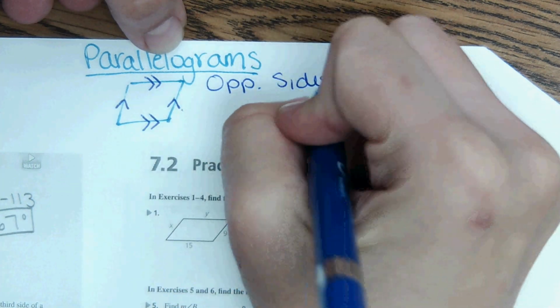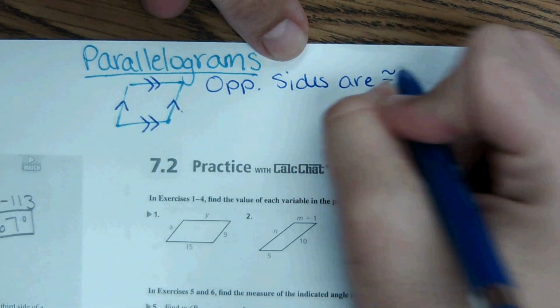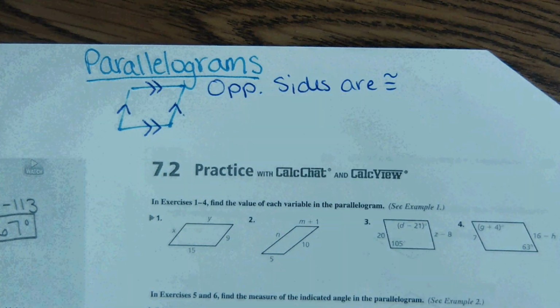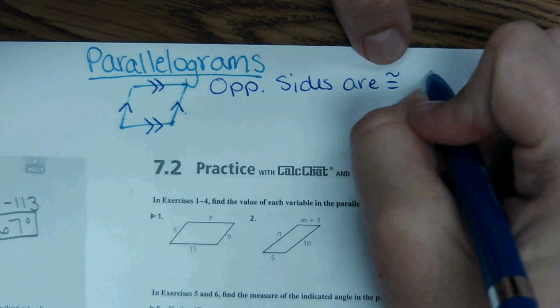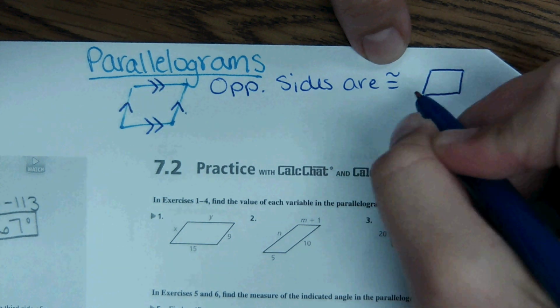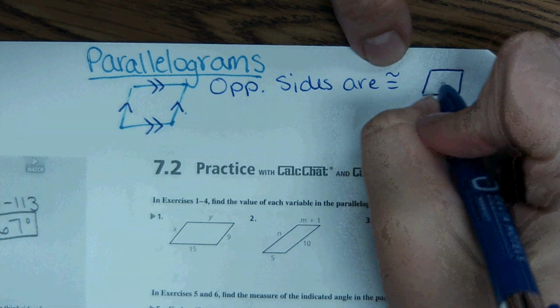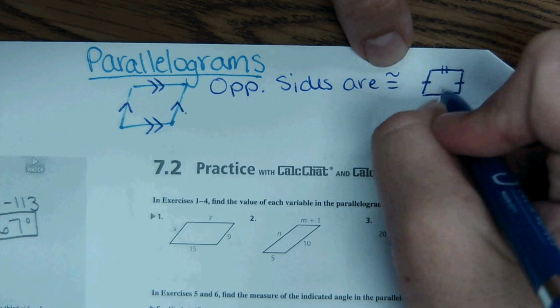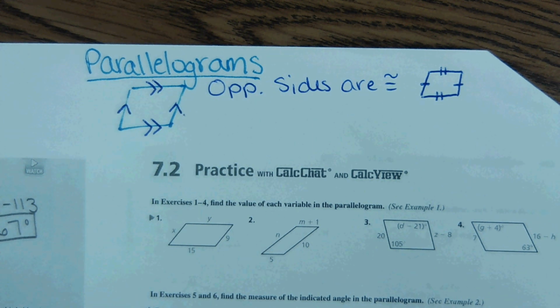Okay, so we're going to write 4 different things that we need to know for the page about parallelograms. The first thing, and I'm going to do a lot of abbreviating, opposite sides are congruent. So when you have a parallelogram or you're told you have a parallelogram, and I'm also a visual person, I'd rather prefer pictures almost always over words. The opposite sides are equal. So this side is the same length as this, and this side is the same length as this in a parallelogram.